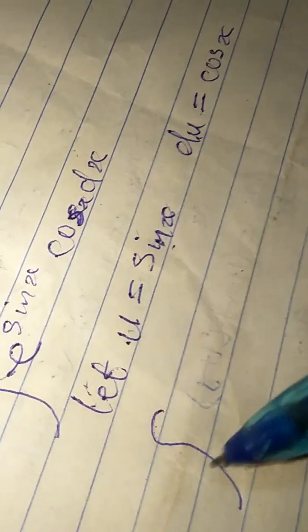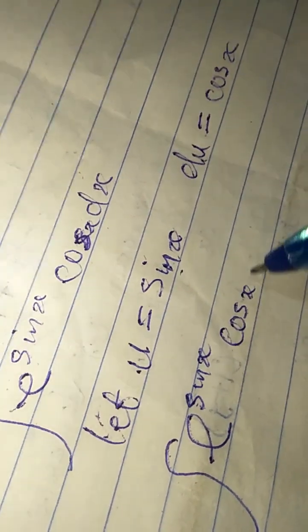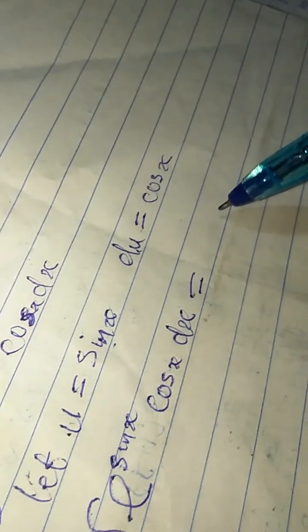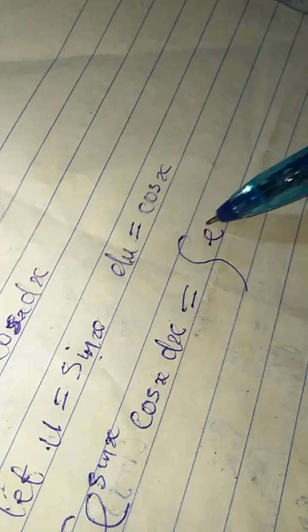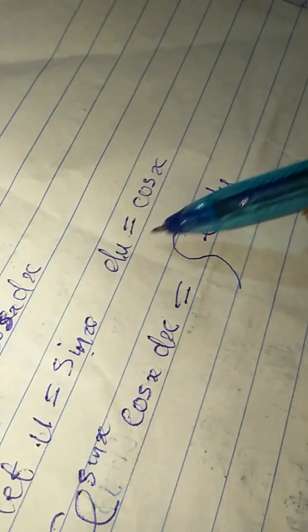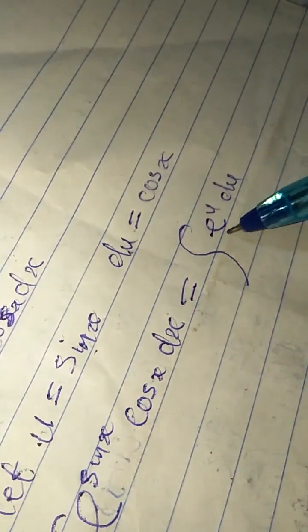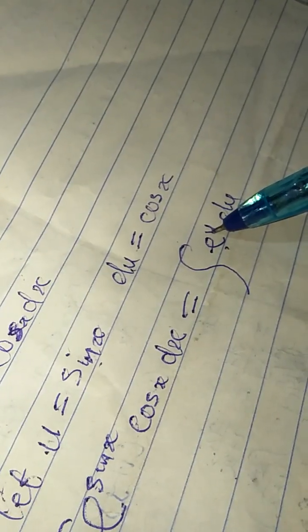So now the integral of e^(sin x) cos x dx will give us the integral of e^u du, because our cos x here is our du, our u is sine x, so e^(sin x) is represented by u.